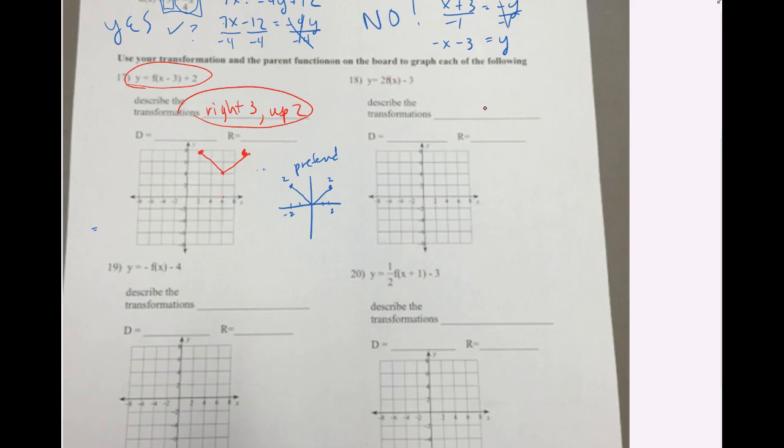Okay, so once I moved the bottom of my graph, I moved it right 3 and up 2. I also moved this point right 3 and up 2, and this point right 3, up 2. And now I need to give the new domain and range. Well, now the domain starts at 2, and then on the right, it's going to end at 2, 4.